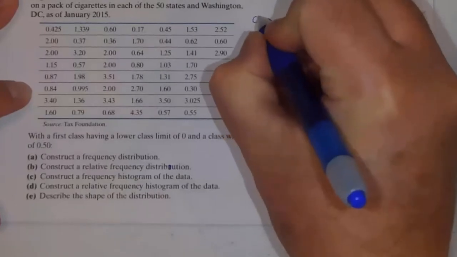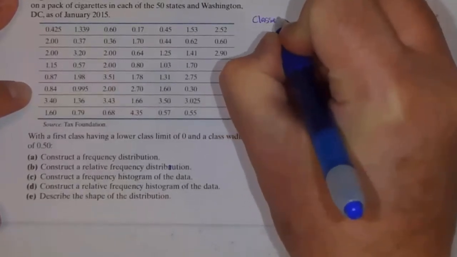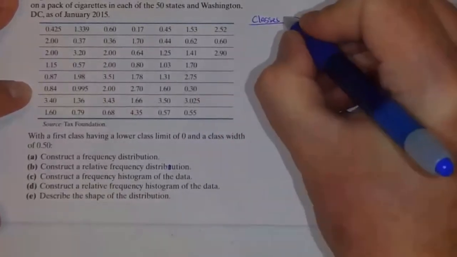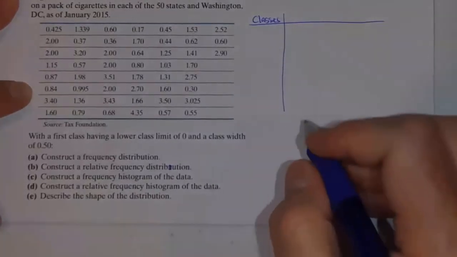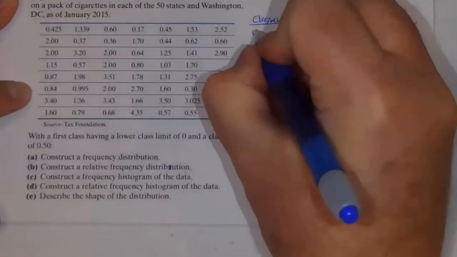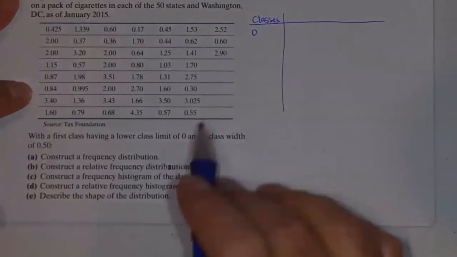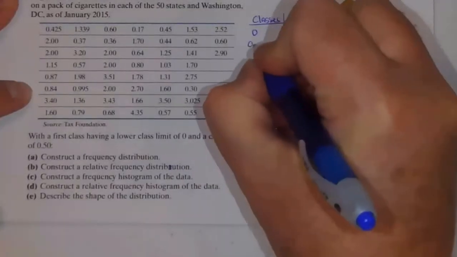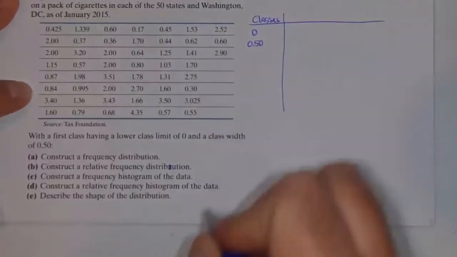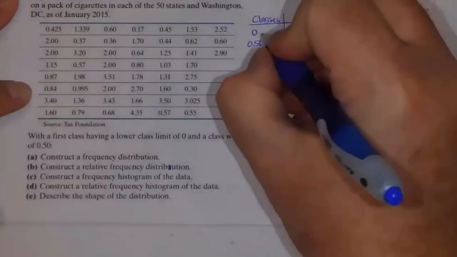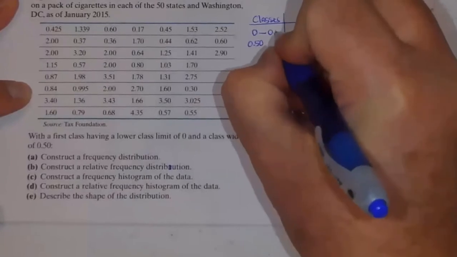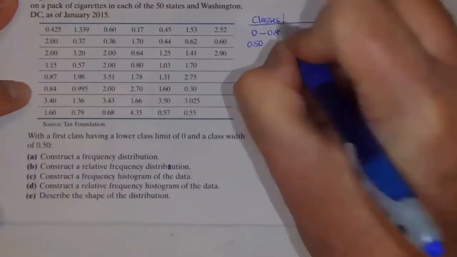So I'm going to look at my classes. If I start my first class at 0, and I use a class width of 50 cents, then if I take 0 plus 50 cents, that's going to be where the second class starts, which means the first class is going to stop at 49 cents.